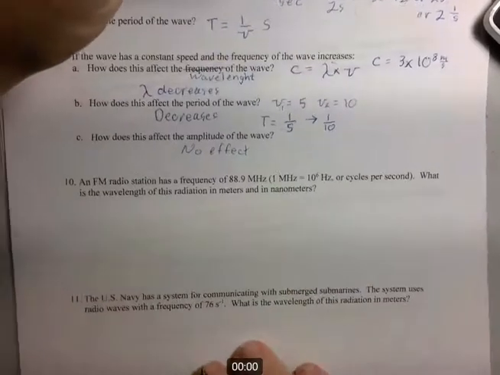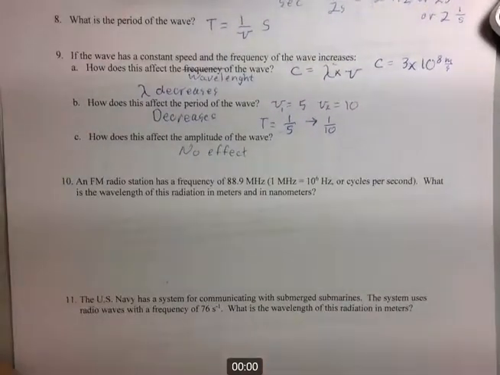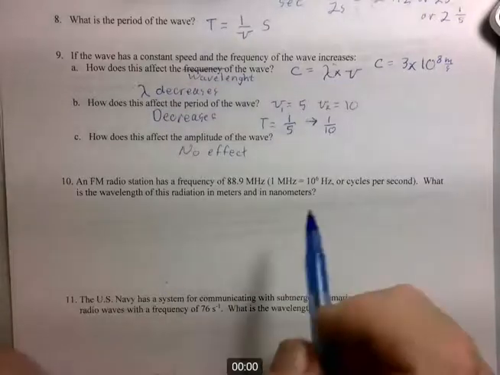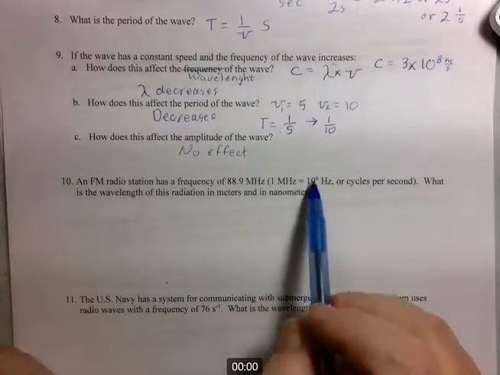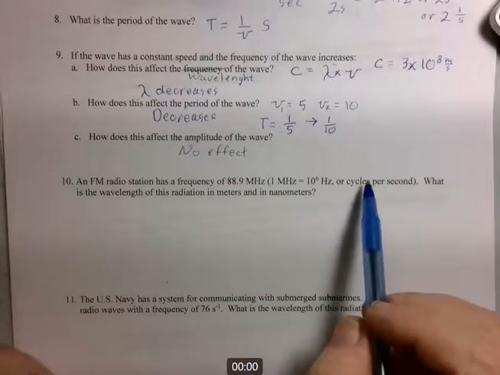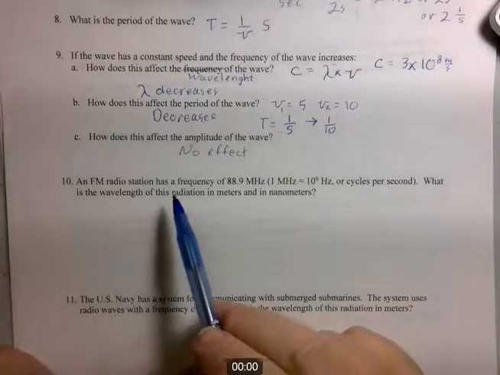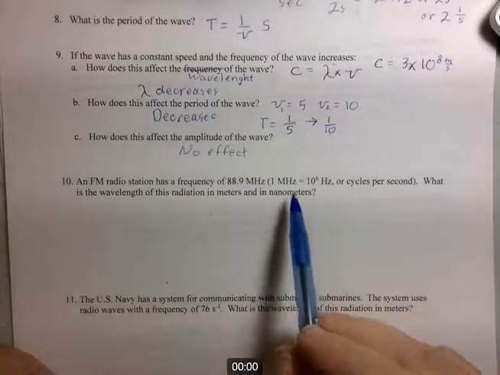Okay, here we go. An FM radio station has a frequency of 88.9 megahertz. And I'll tell you something that they would not tell you on the AP exam, so be sure you know: a megahertz is 10 to the 6th hertz. It's a million hertz, or cycles per second. What is the wavelength of this radiation in meters and nanometers?